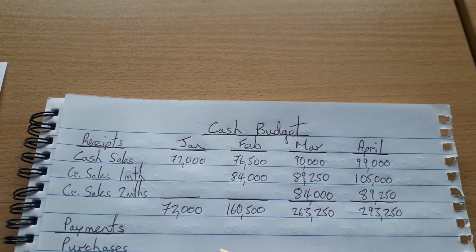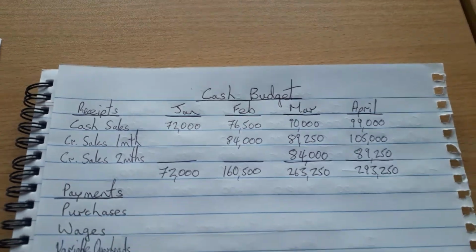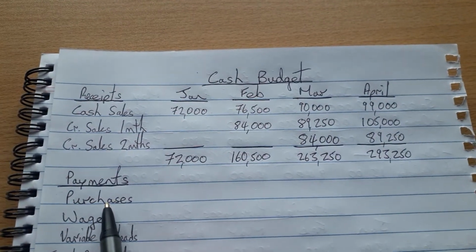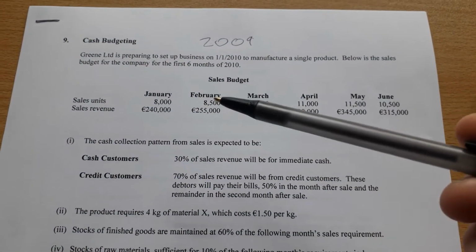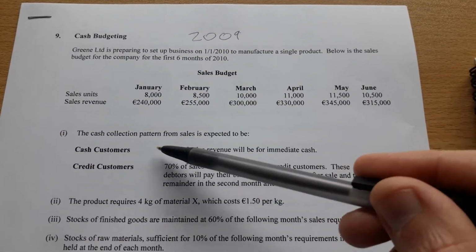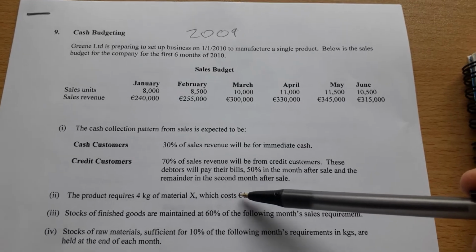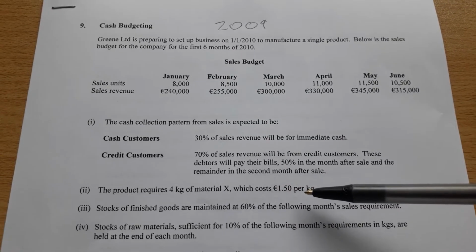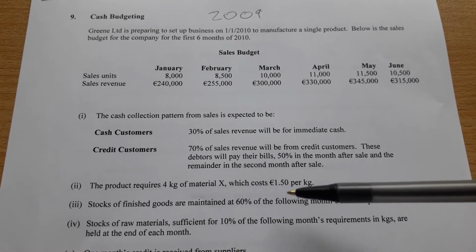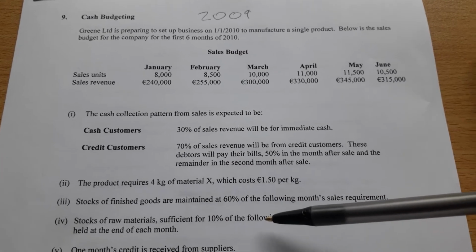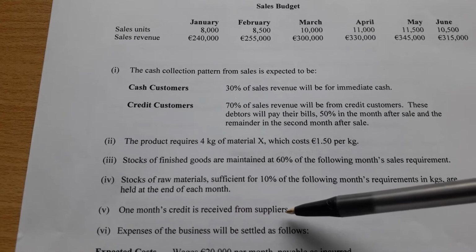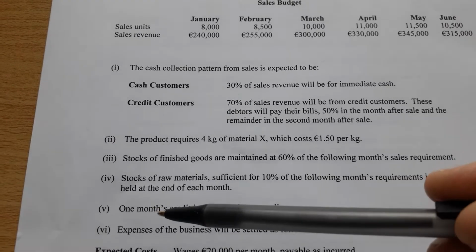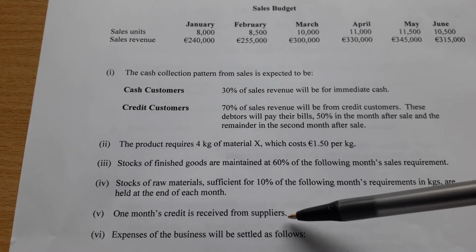Next thing we're going to do is move on to the payments, the money going out during the month. So the first item I have in there is purchases. And so as we go down through here, we'll see this was for the sales. This relates back to our materials purchase budget we did a moment ago. The first item, I suppose, really that's telling us anything about purchases here is the number 5, 1 month's credit is received from suppliers.